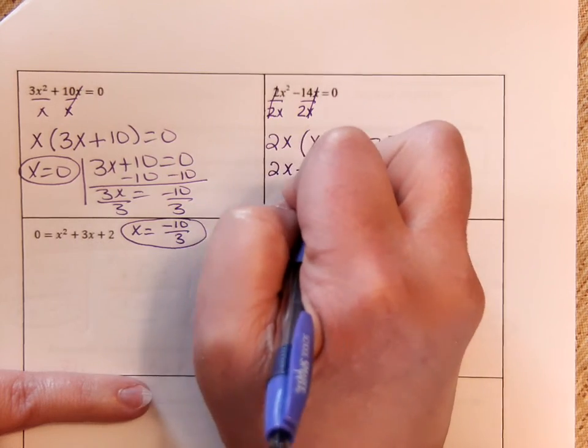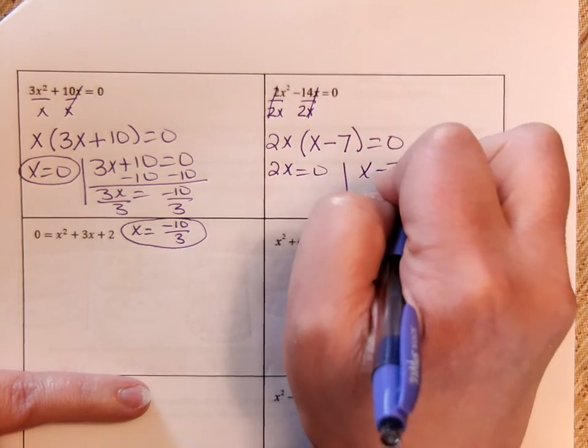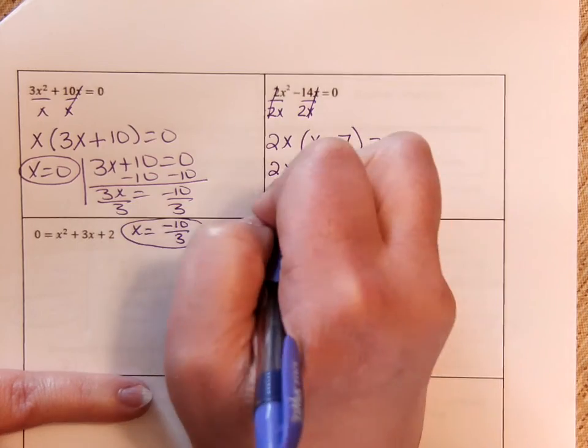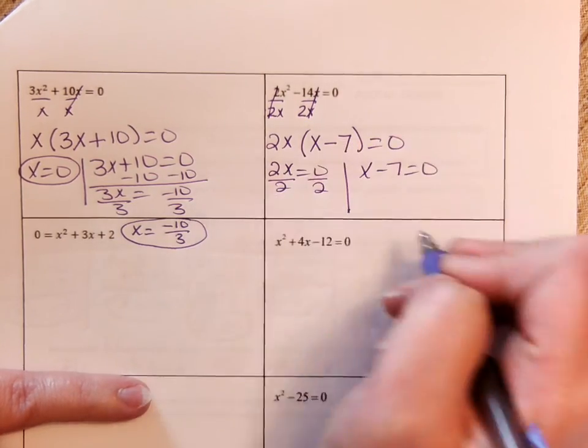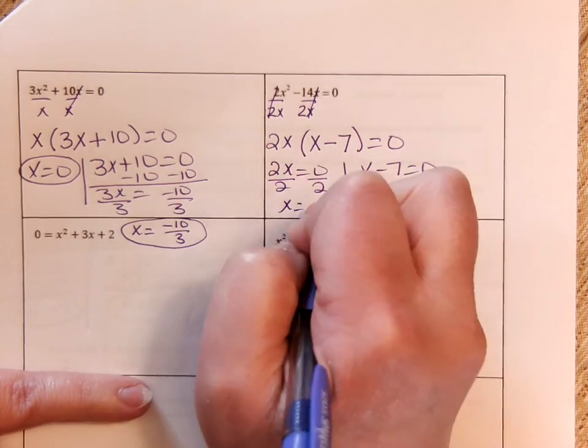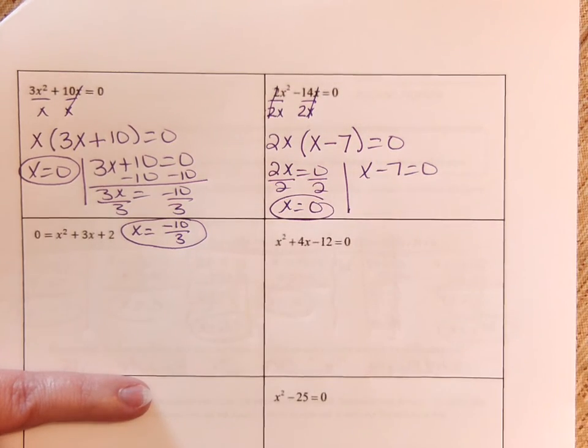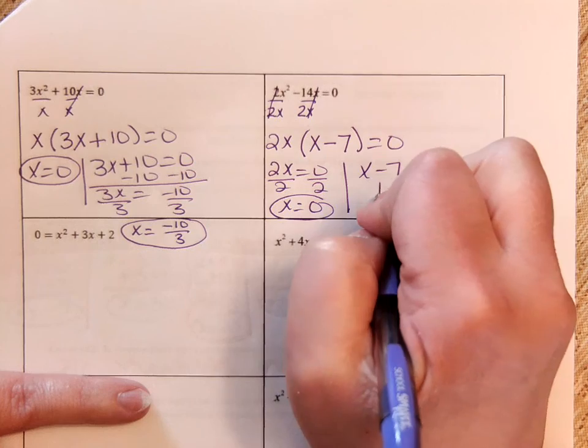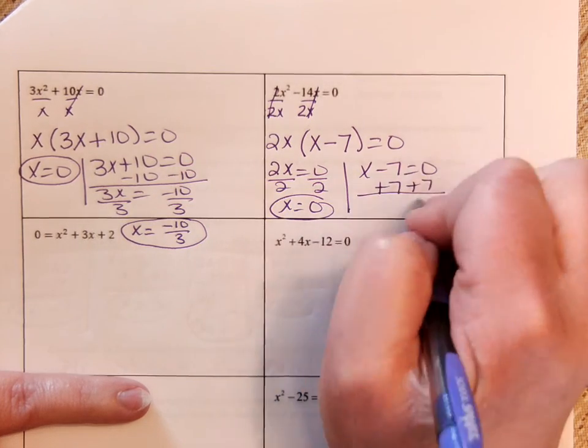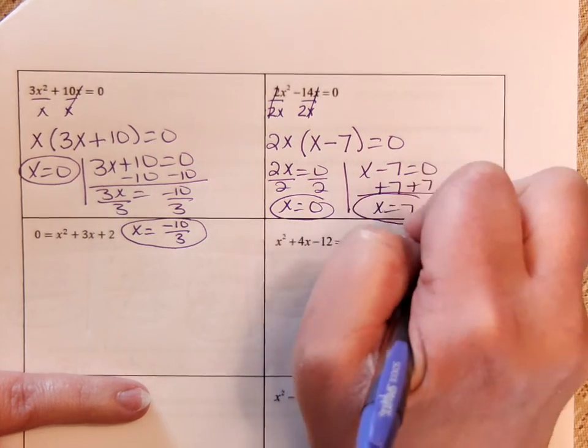So 2x equals 0, and x minus 7 equals 0. Divide each side by 2. Well, 0 divided by anything is still going to be 0. And then over here on the right, we're going to add 7, and x equals 7.